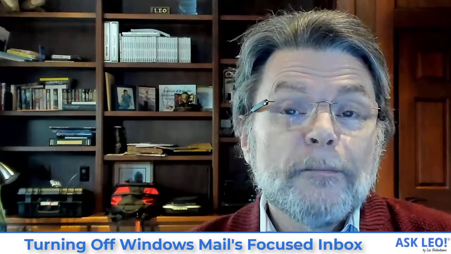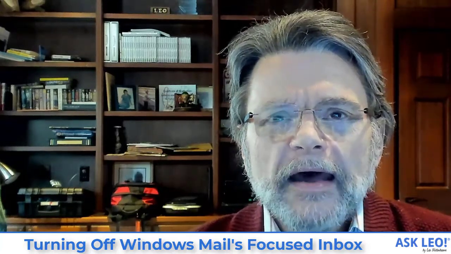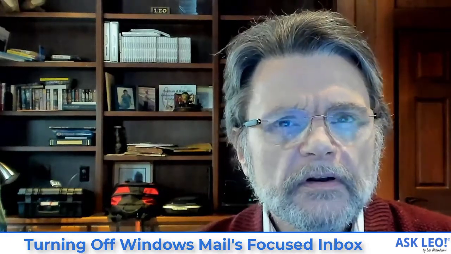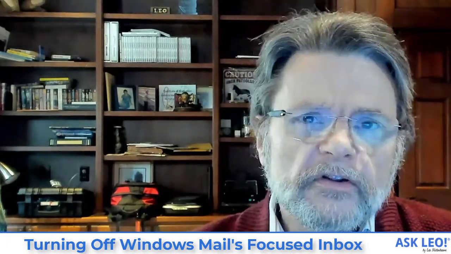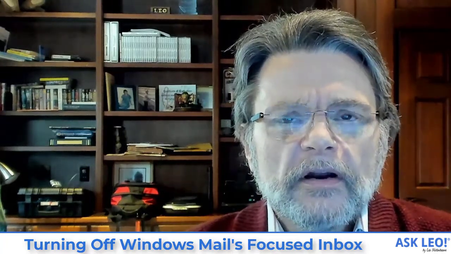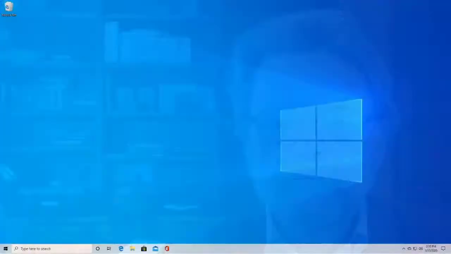Turning off Windows Mail's focused inbox. It's something that annoys me every time I run into it. I don't use Windows Mail very often, but when I do, usually for examples and answering questions and such, it's one of the first things that I turn off. Let's have a look at how to do that. I think you'll appreciate that as well.